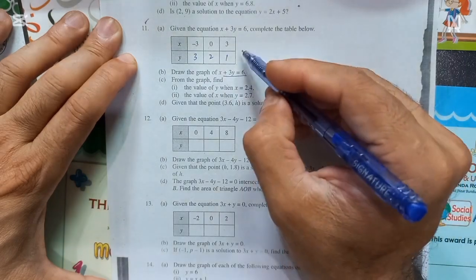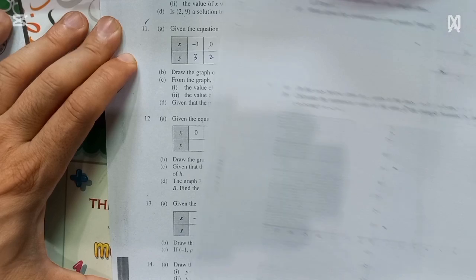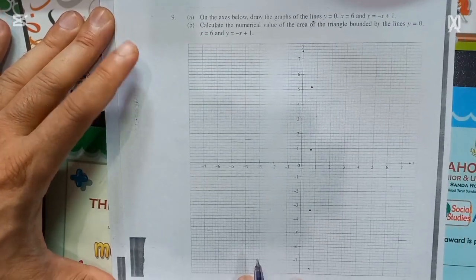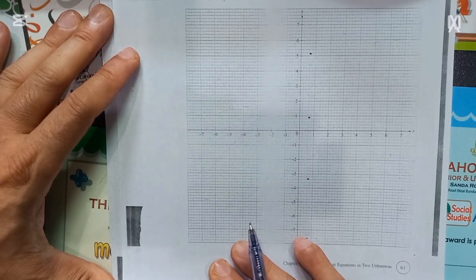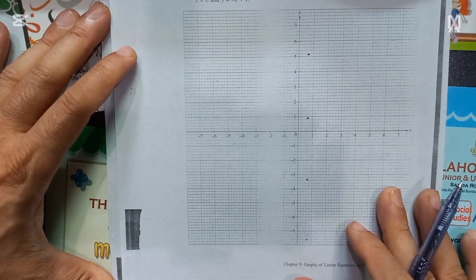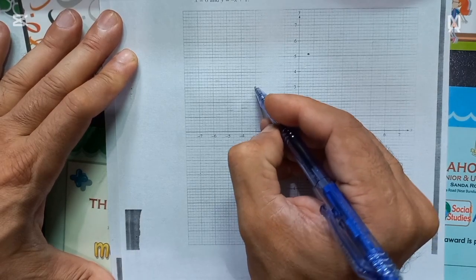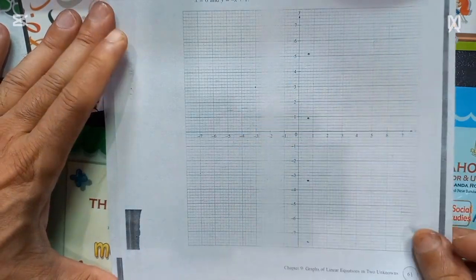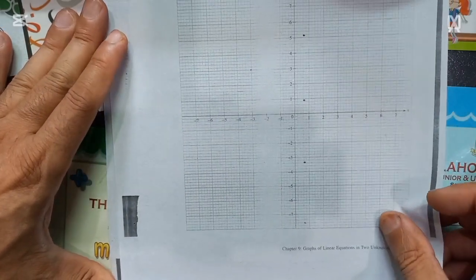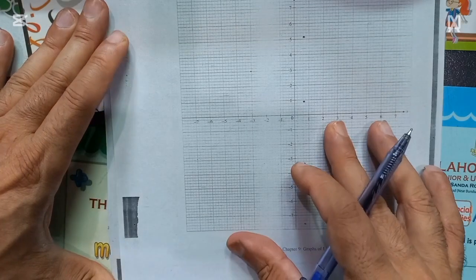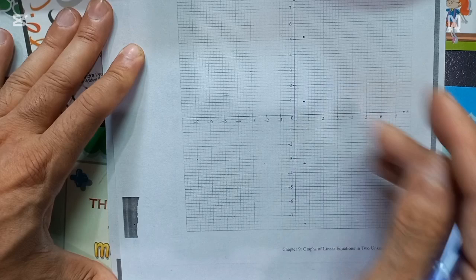First part is done. Second part is to draw the graph of this. So now we are plotting these points on the graph paper. First point is -3, 3. For example, this is the graph paper. So -3 and 3, this is the point. Second point is 0, 2. This is the second point.